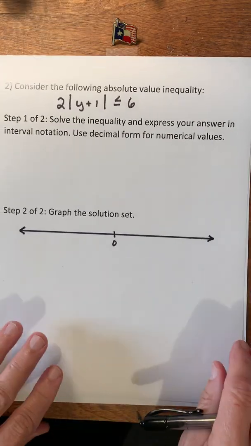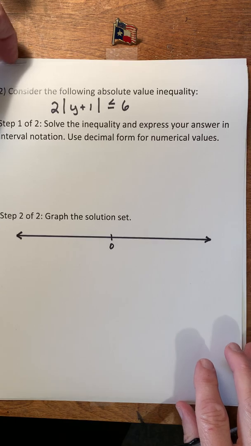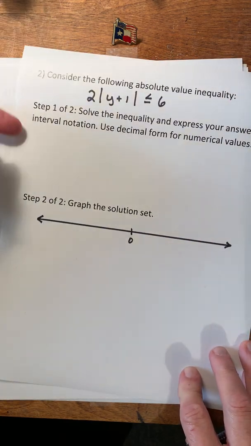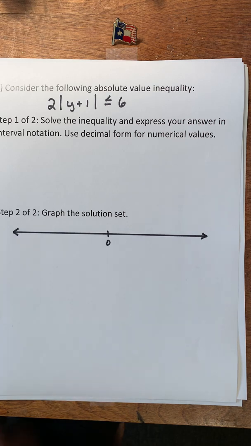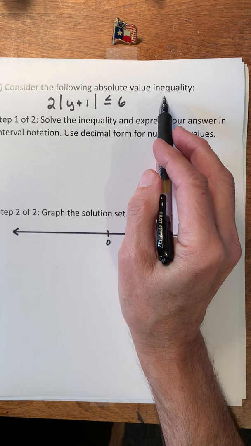All right, second question. This is an inequality involving absolute values. This is where you're going to want to refer to your notes. Your notes are going to help you in this instance. It says, consider the following absolute value inequality.